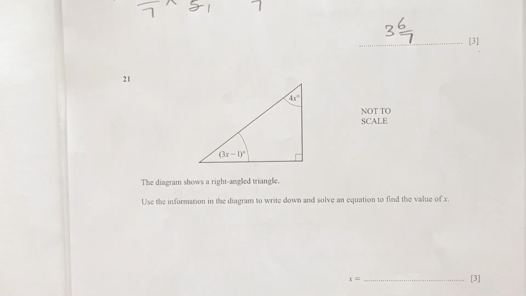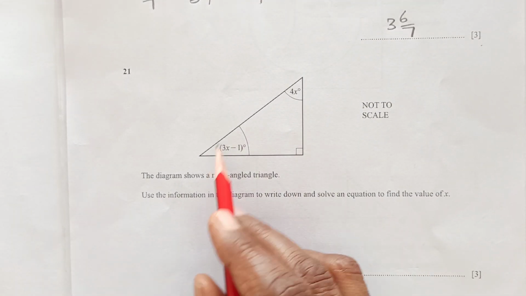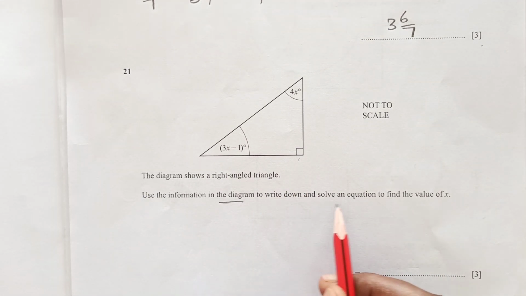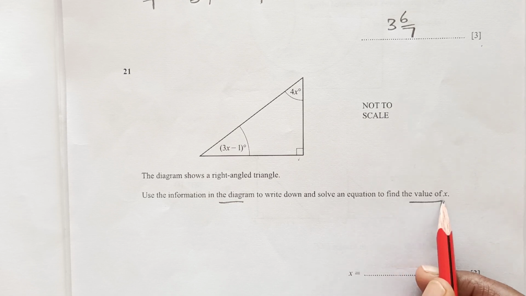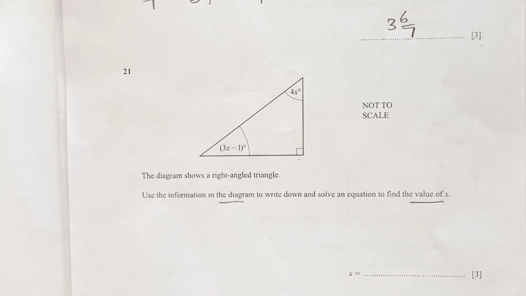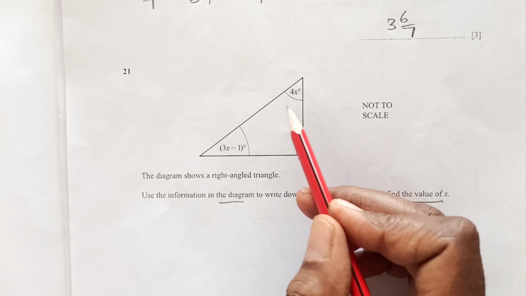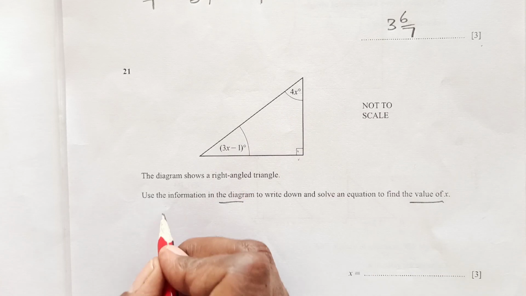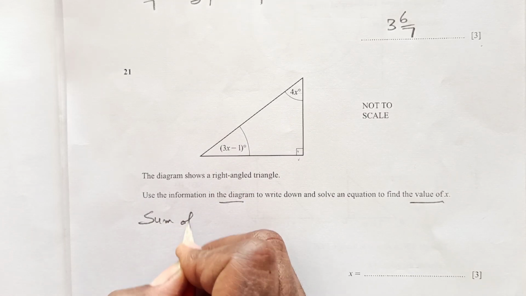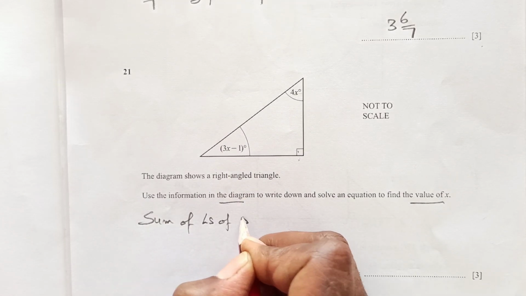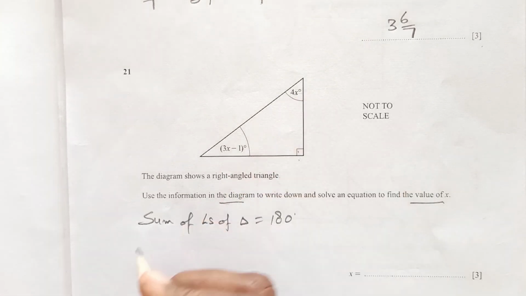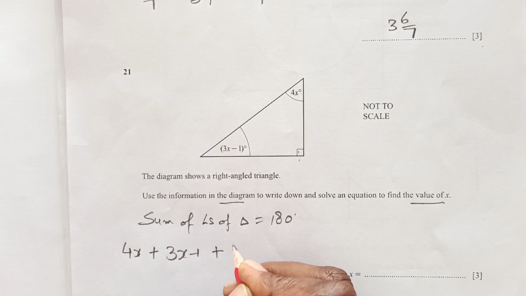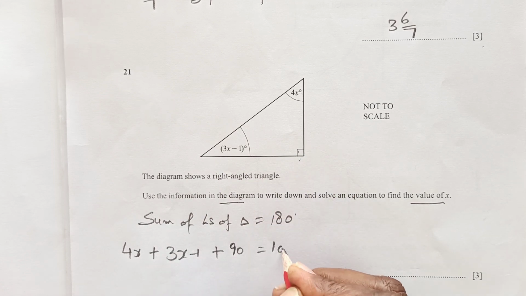Okay, now number 21, and the diagram shows a right angle triangle. You can see the right angle is here. Use the information in the diagram to write down and solve the equation for the value of x. We have the angles here. So we know that the sum of angles of a triangle add up to 180 degrees. So this is 4x plus this angle 3x minus 1 plus this angle 90 is equal to 180.